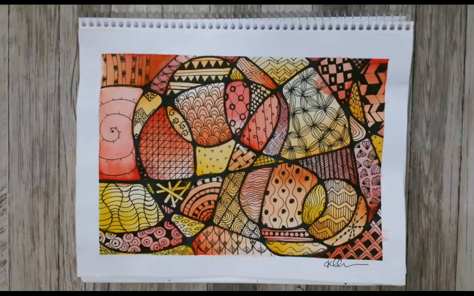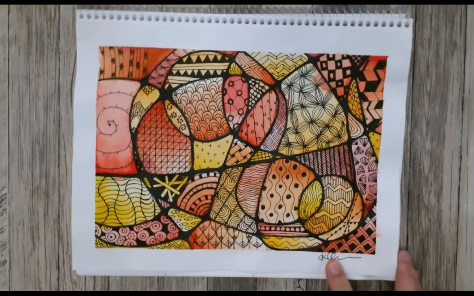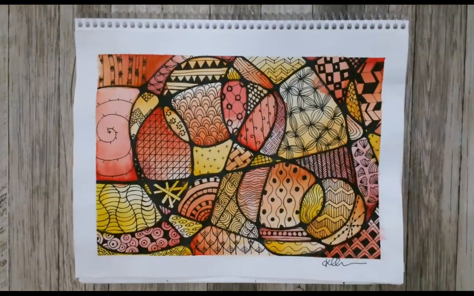So here is the finished result. After I took the tape off, I signed it right down here, and I actually just taped it into my journal, but if you wanted to frame it, you could do that too.